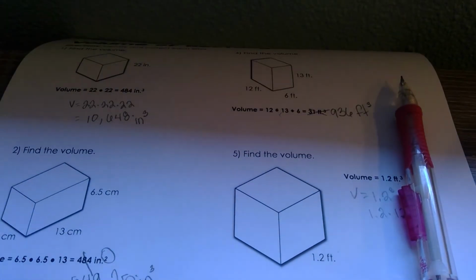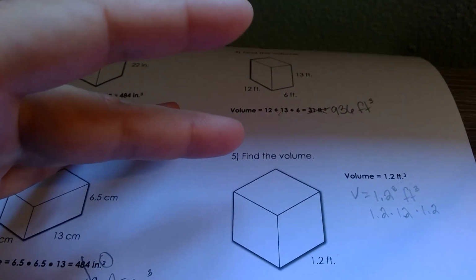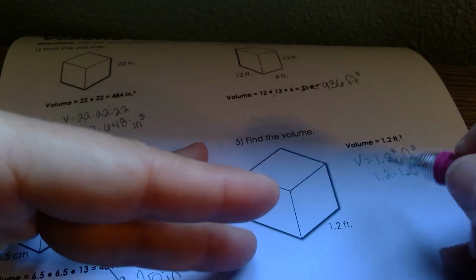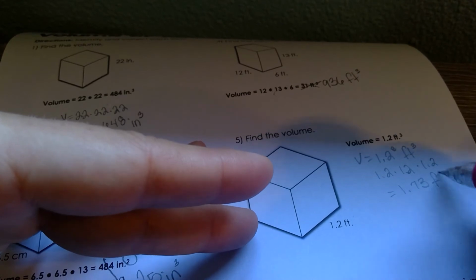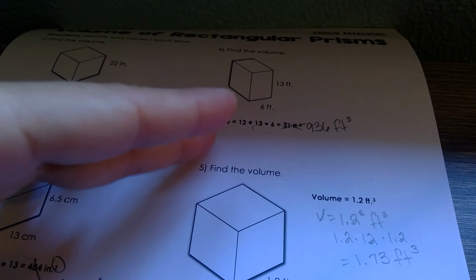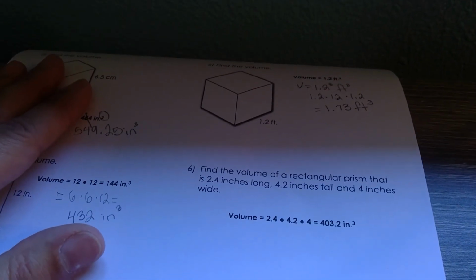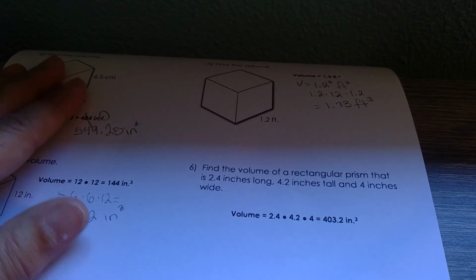So it should be 1 and 728 thousandths, or 1 and 73 hundredths.